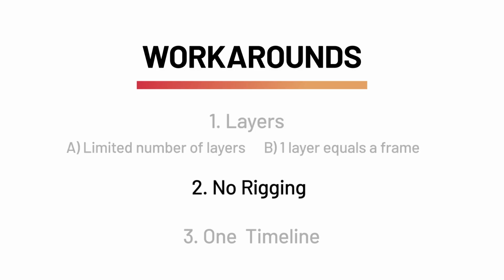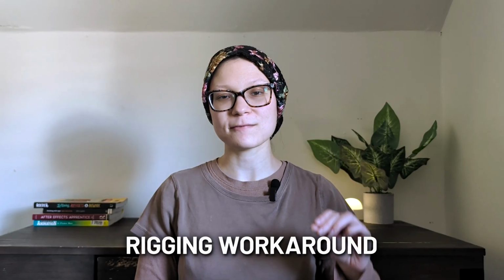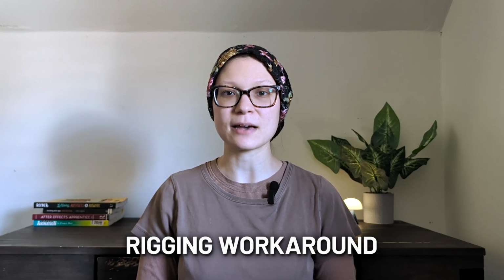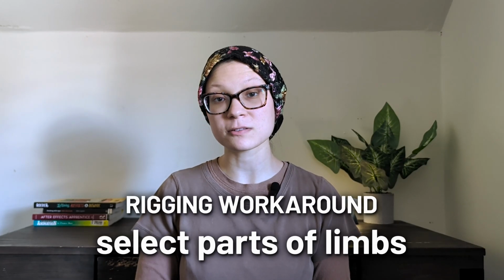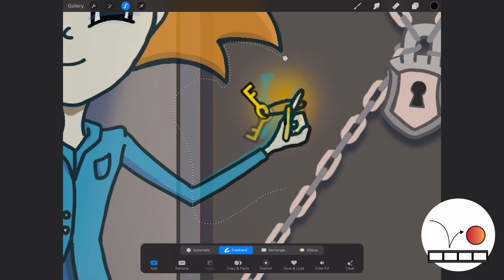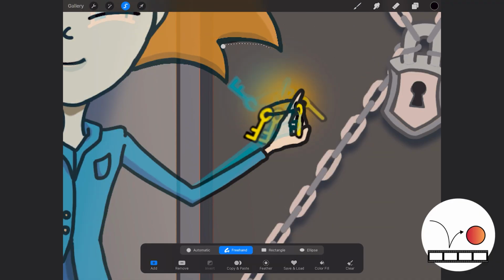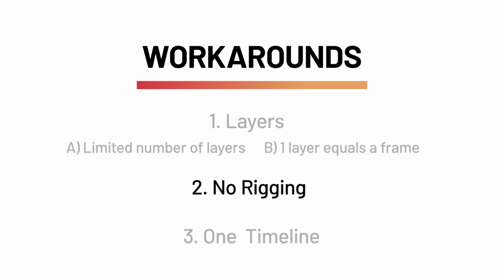Limit number 2 was rigging. I still am working on finding the best solution, but right now there is a way that you can select parts of limbs and you can twist them and turn them. I've done a video like that earlier, so I will link to it in the description if you want to check that out. And the final limitation was the singular timeline.